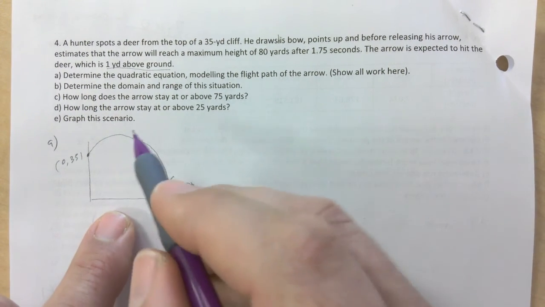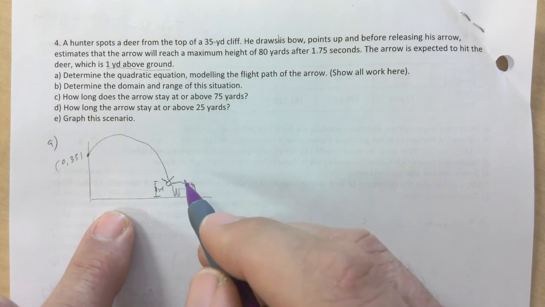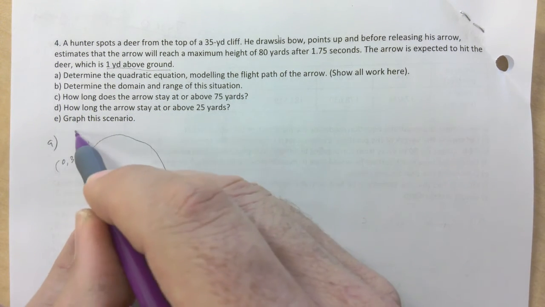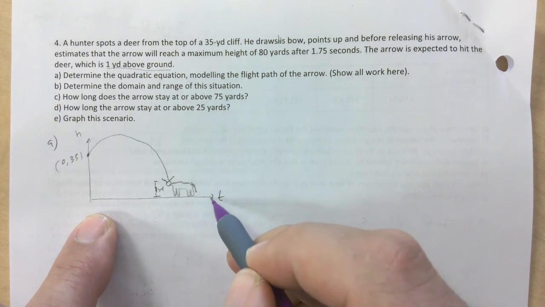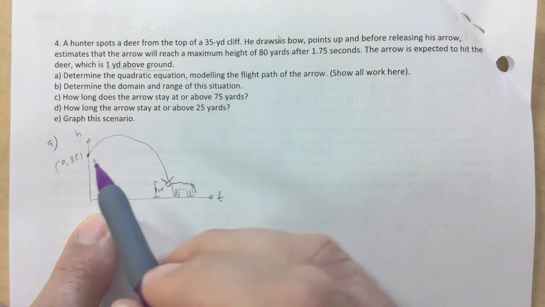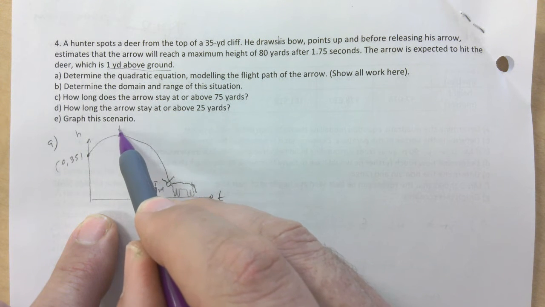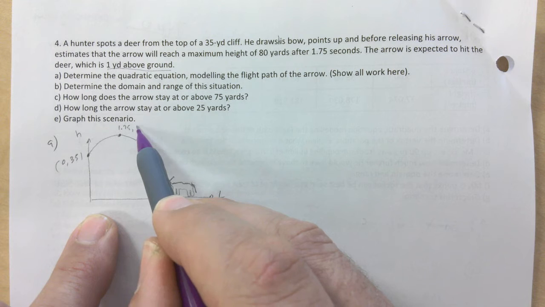So how are we going to do this? Okay, so we know that this is time and this is height. You need 3 points. Okay, we're told that it will reach a maximum height after 1.75 seconds of 80 yards.